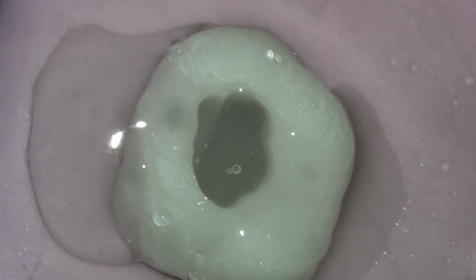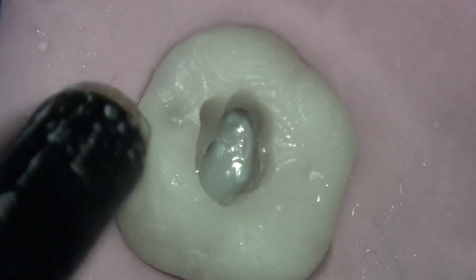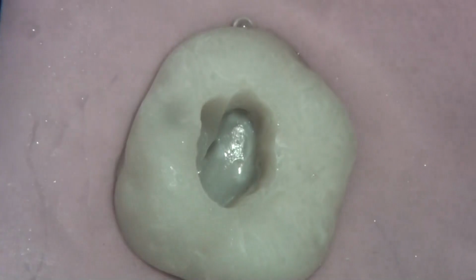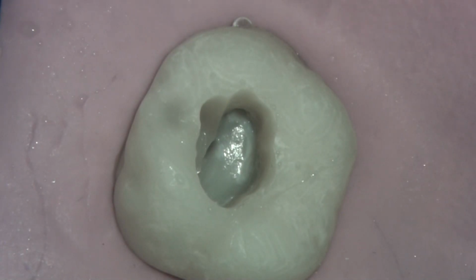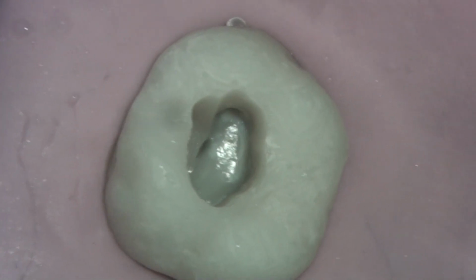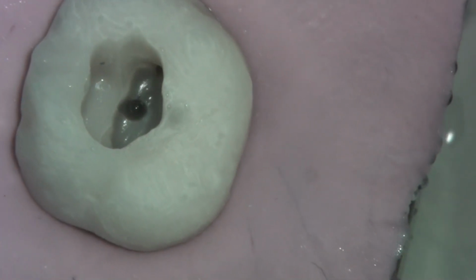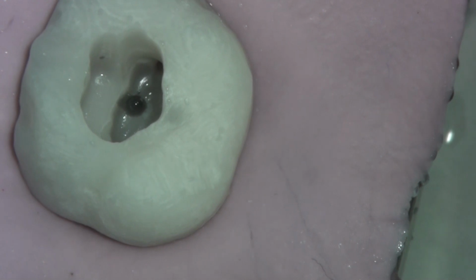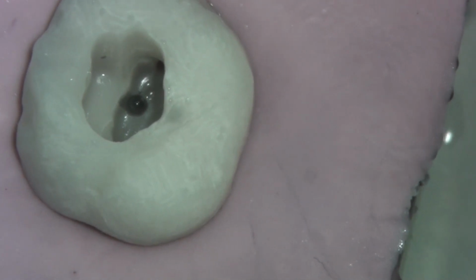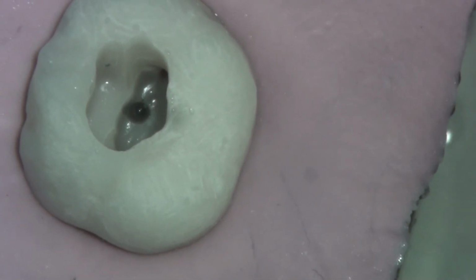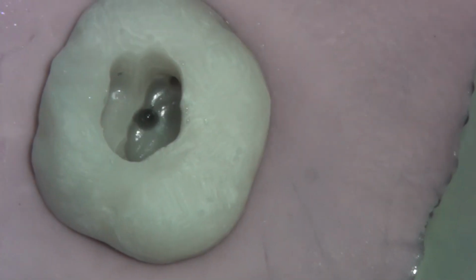And just as an illustration in terms of where we end up, we'll spray some air just to see what the floor of this pulp chamber looks like, and importantly what this prepared second mesiobuccal canal looks like. And you can see it in relation to the MB1. You can see the nice coronal shape that's been created. And so now at this point we are ready to dry and obturate.